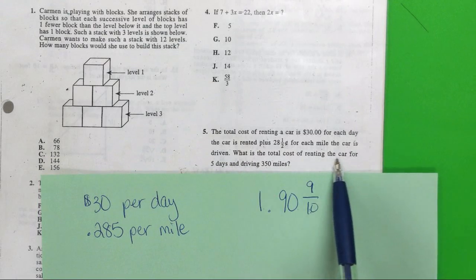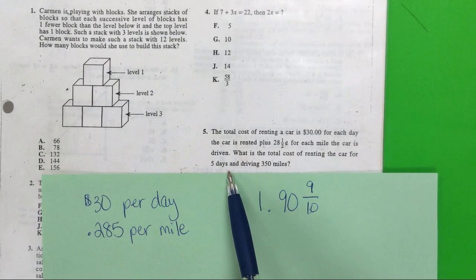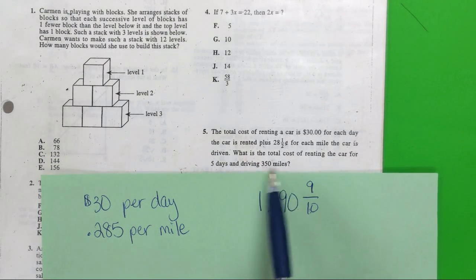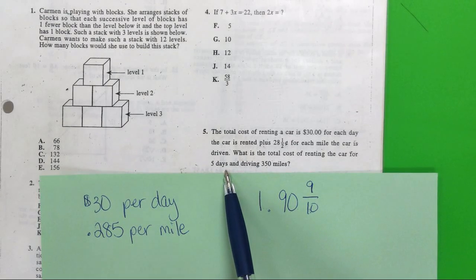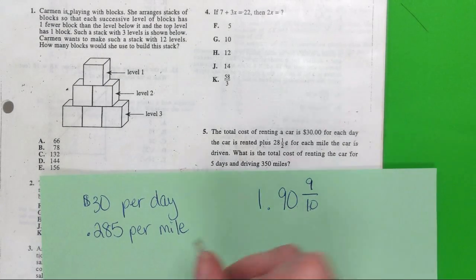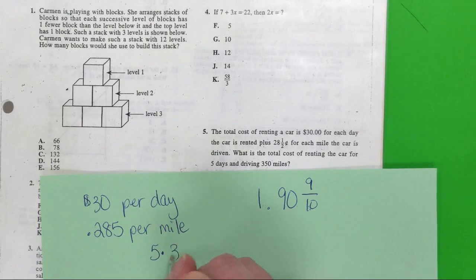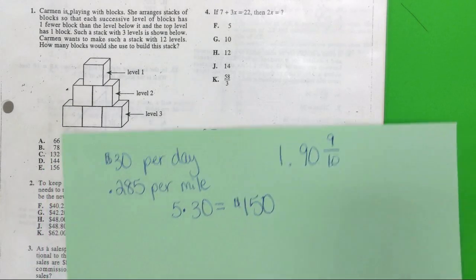All right, so what do we do? What is the total cost of renting the car for 5 days and driving 350 miles? So the 5 days is easy. How do I do that? 5 times 30. There you go. And what's 5 times 30? 150. That's for the day. So 150 for the day. What about 350 miles?